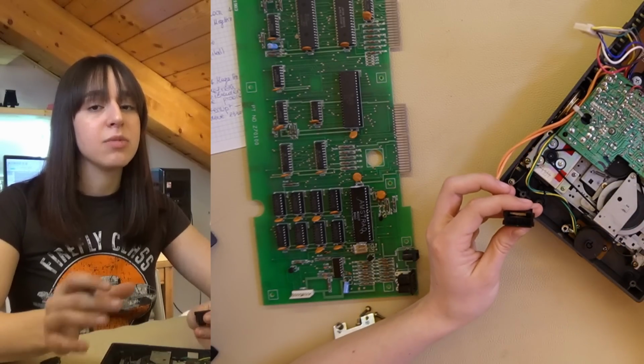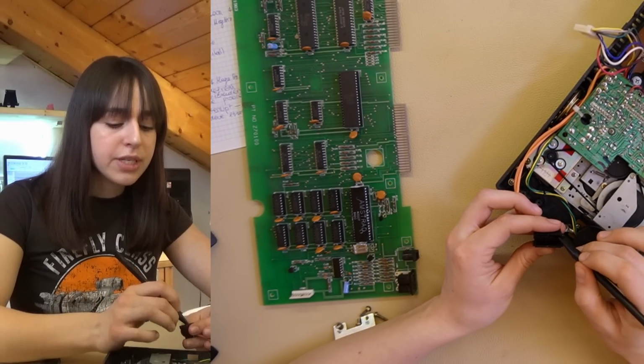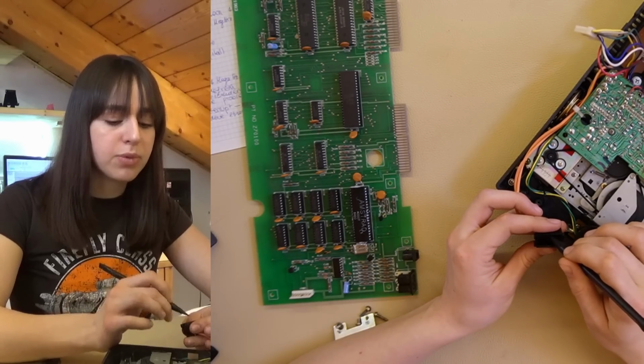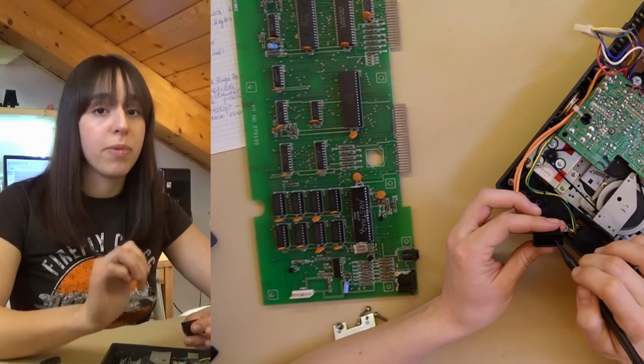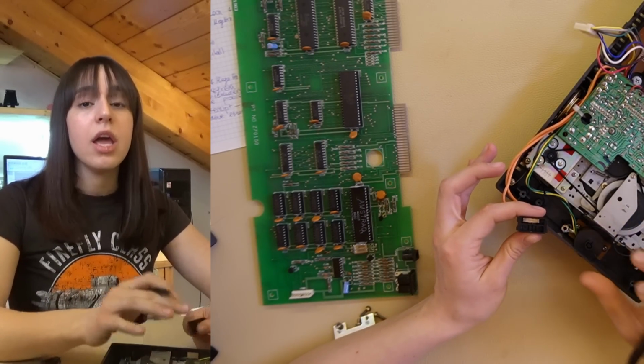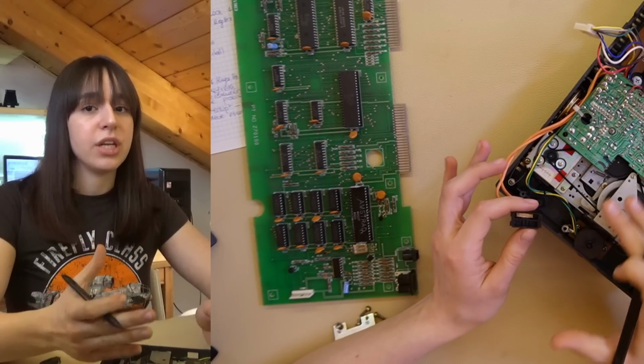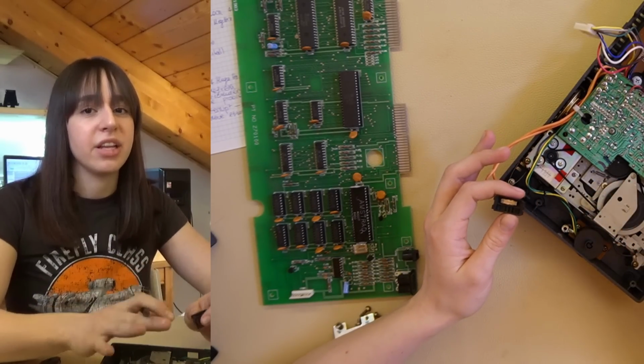The mechanism is quite simple. There are 2 metal pieces and a middle piece that rotates into a position that touches both metal pieces, and in this way the circuit is closed. Now I'm going to give it a good clean, hoping that it's just dirty and that's why it's not making any contact.